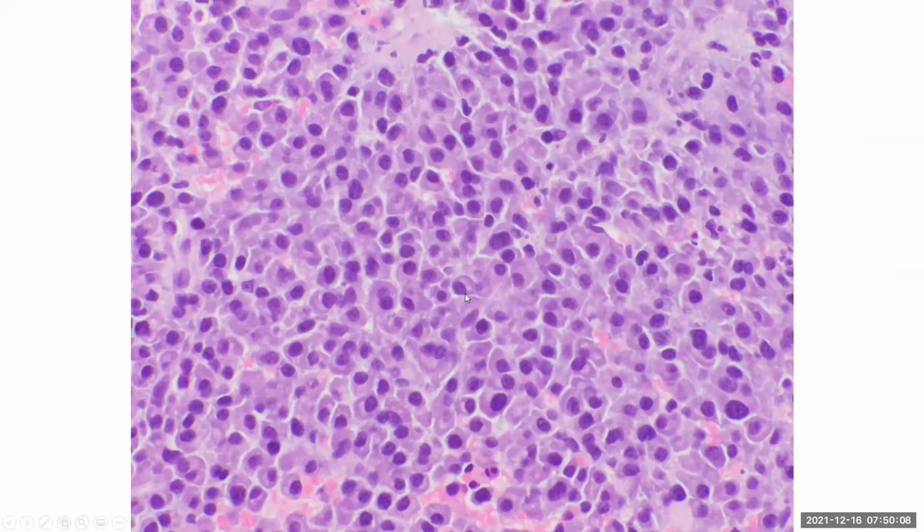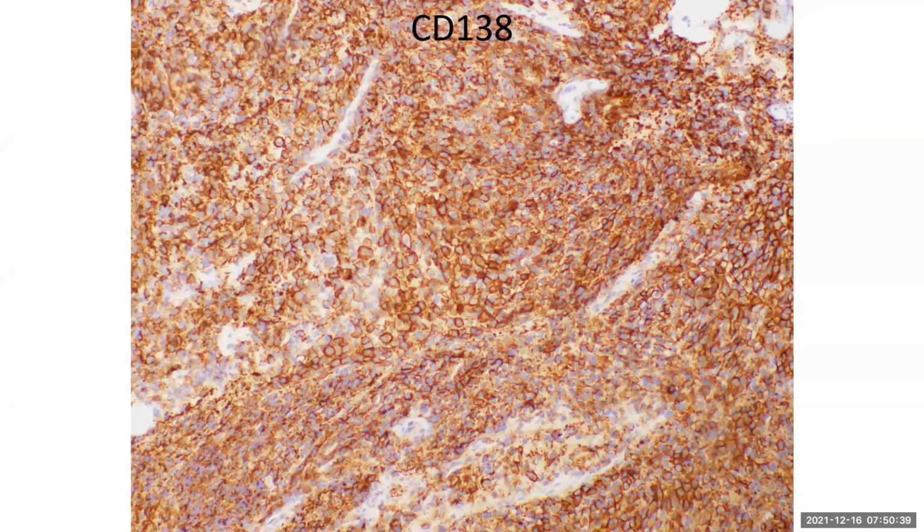A plasmacytoid cell is a cell where the nucleus is pushed to the periphery, but more importantly, there is a cytoplasmic clearing. We call it cytoplasmic huff, if this rings a bell, HUFF. And it is thought that the clearing or the cytoplasmic huff represents immunoglobulin being stacked in the cytoplasm in preparation for its release into the circulation. So with sheets of plasmacytoid cells, it would be wise to confirm that these are plasma cells, and they are indeed CD138, which is an immunostain for plasma cells.